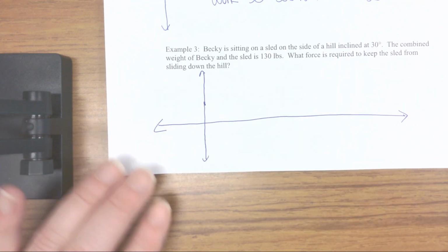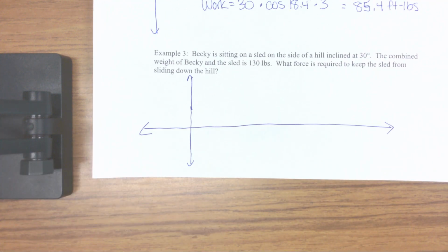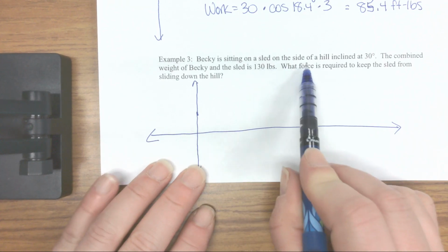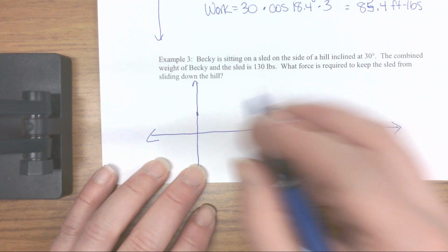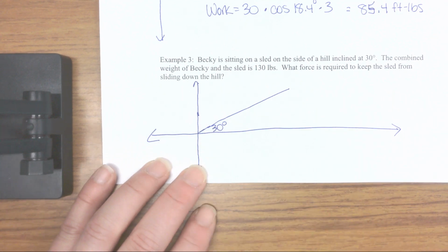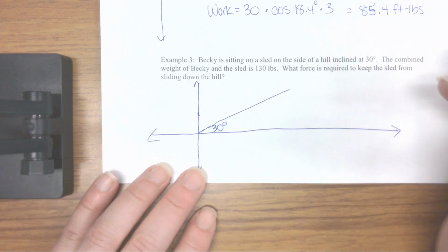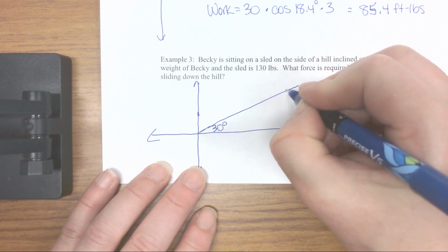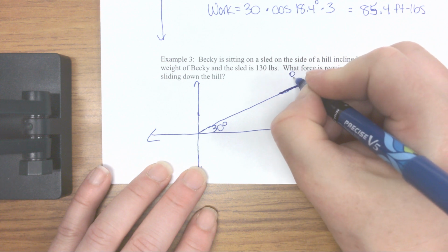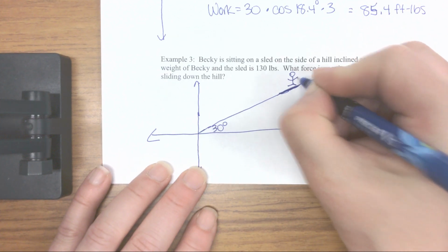All right, so all this, we're not talking about work, because we're not moving an object, but we're talking about a force that would hold something up, okay? So let's say Becky is sitting on a sled at the side of a hill at an incline of 30 degrees. So let's try to draw a 30-degree angle. This is like our hill. And kind of towards the top of this, we're going to draw like a sled. Oh boy. And a person sitting on a sled.